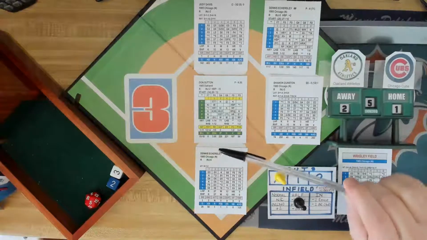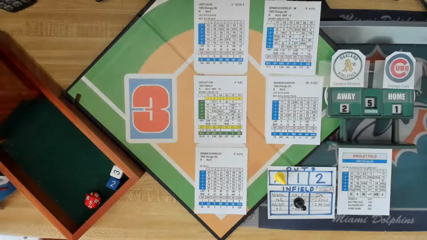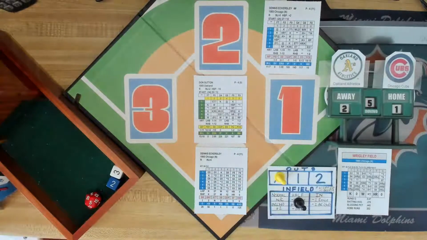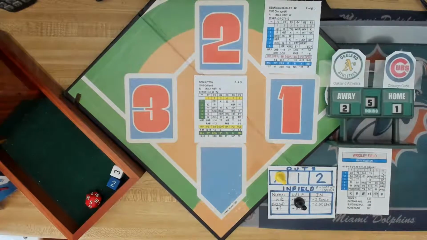Home run with a question mark, a 1-12, and the 12 was good. And against a righty, Eckersley needs a 5. There's no adjustment, and he rolls a 5, and he gets it. Stadium cheers. Yay! And the pitcher, Dennis Eckersley, smacks a home run, and the Cubs take a 4-2 lead.